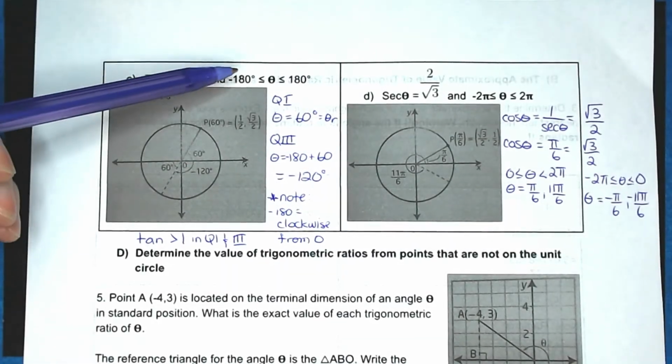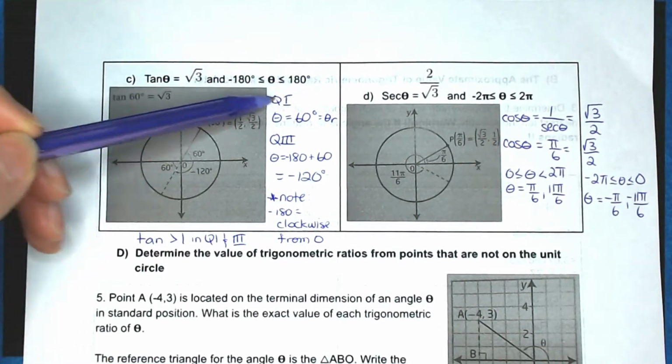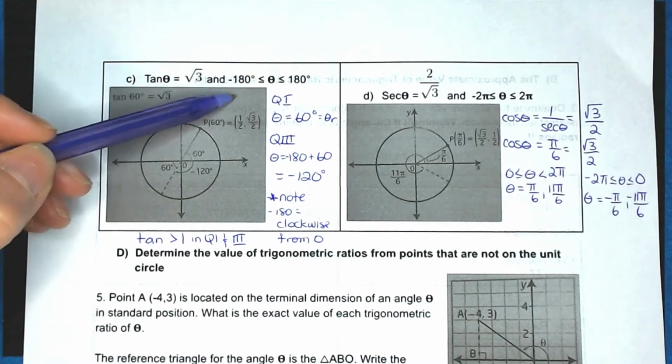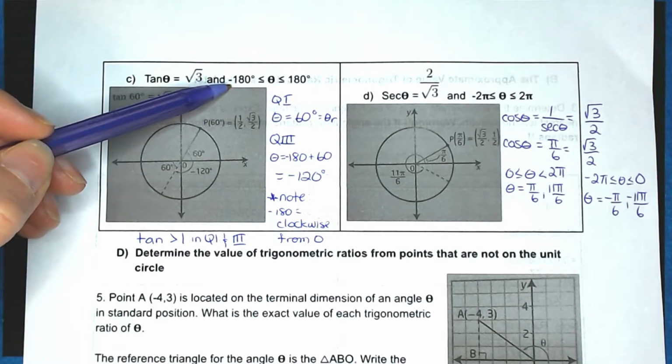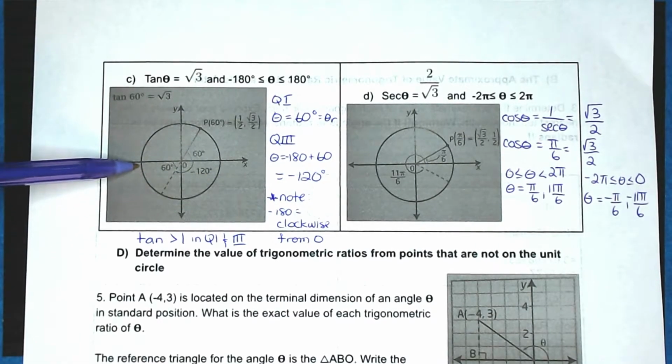Something to be conscious of is to pay attention to the domain and the spread of values that they give you. Notice here we have negative 180 as one of our values. That tells us that we're going to be moving in a clockwise direction from the origin.